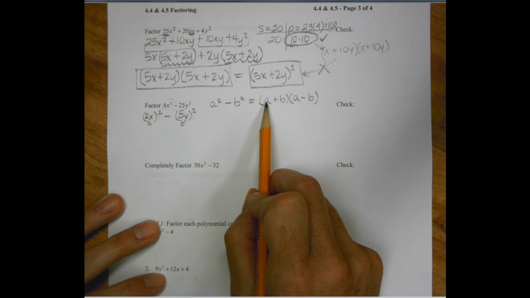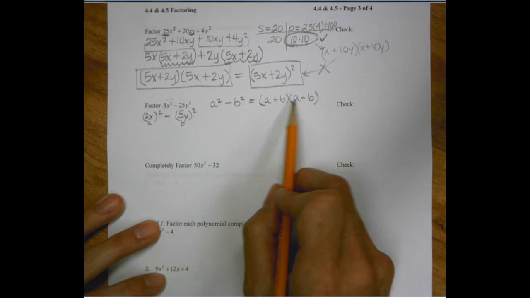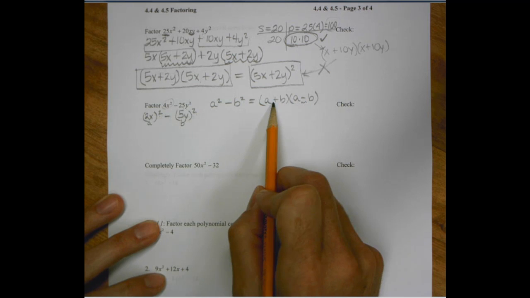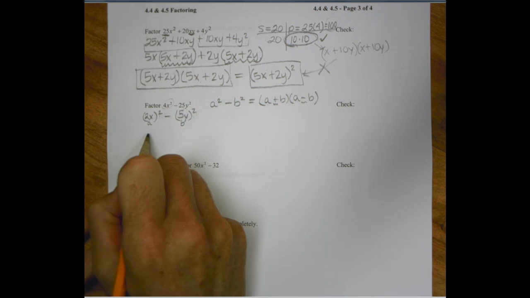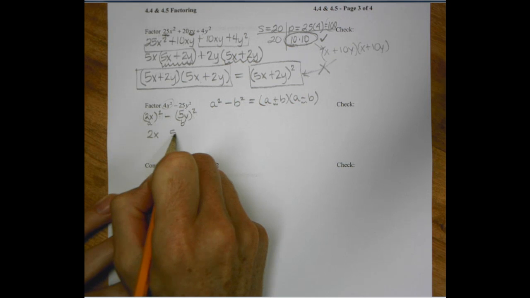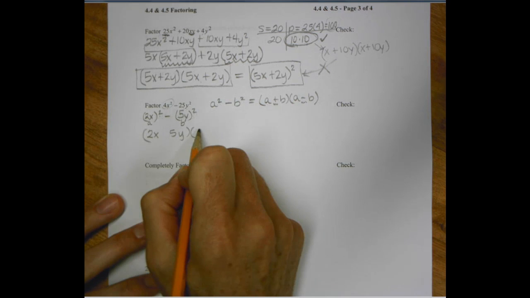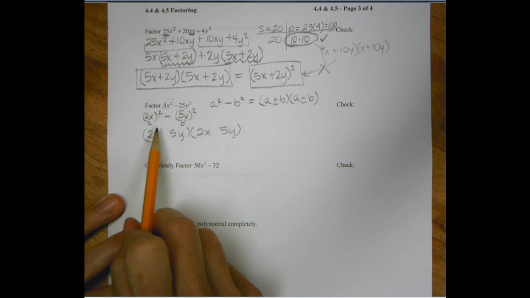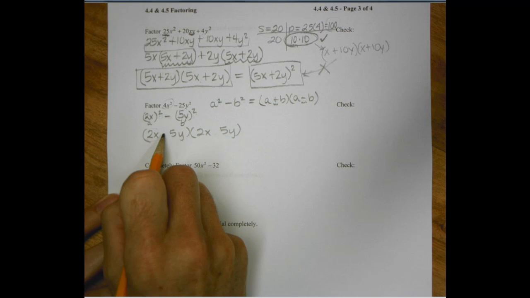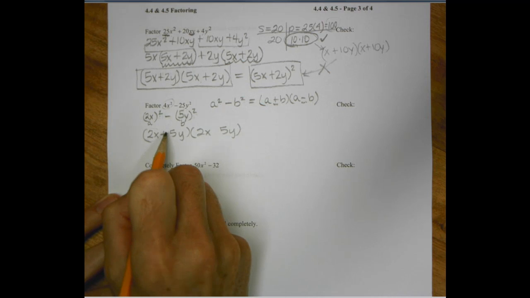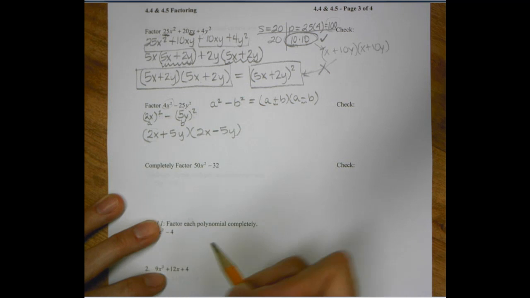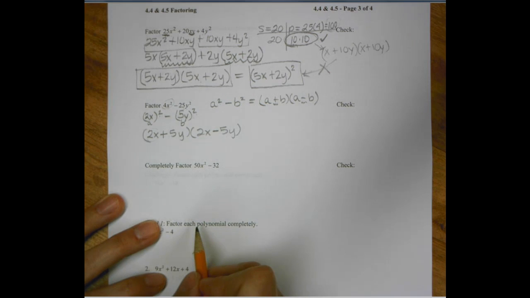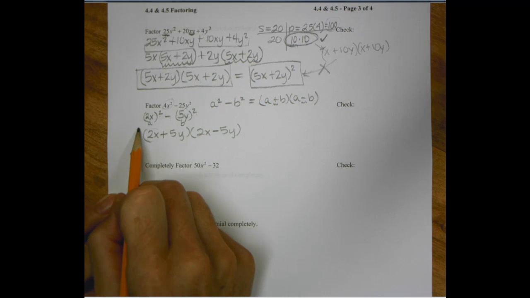So on my factored form, I put just the part in the parentheses with a plus in between, and the same thing but with a minus this time. So I put 2x and 5y for each set of parentheses. Those are the things that are being squared to make each of the terms. In one binomial it's going to be plus, and the other binomial is going to be minus. Now that's a really easy shortcut for difference of squares.